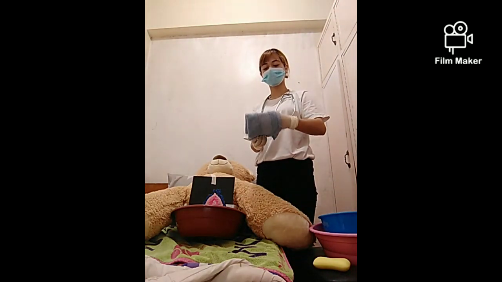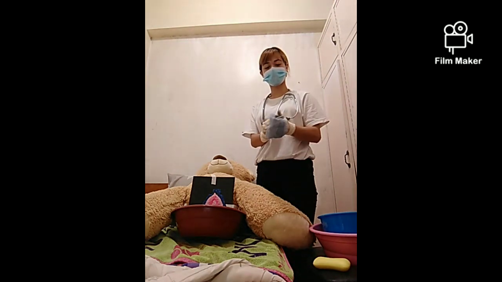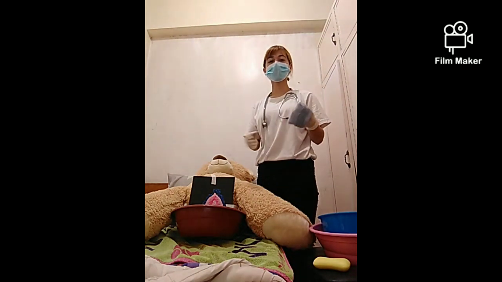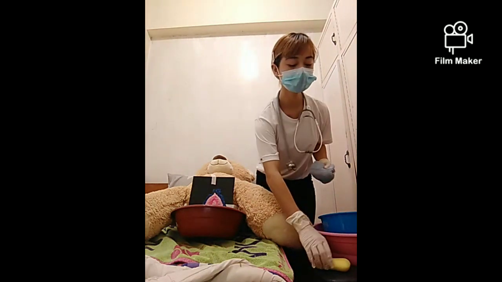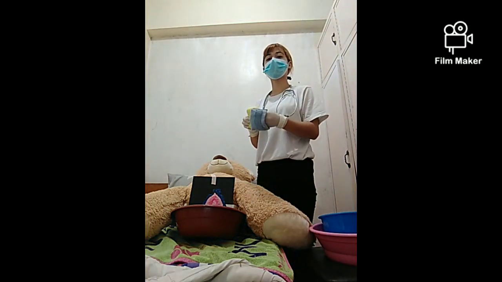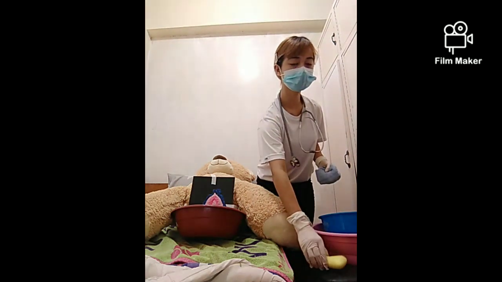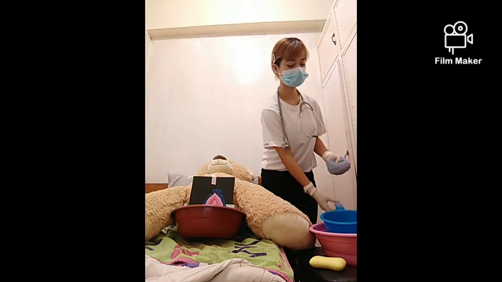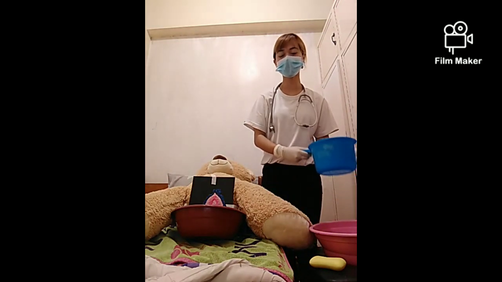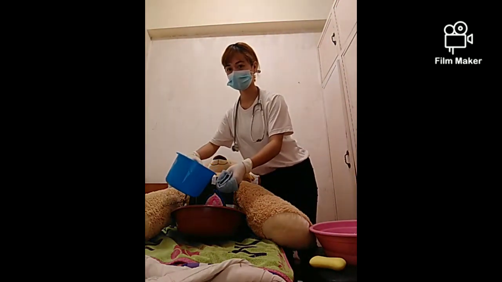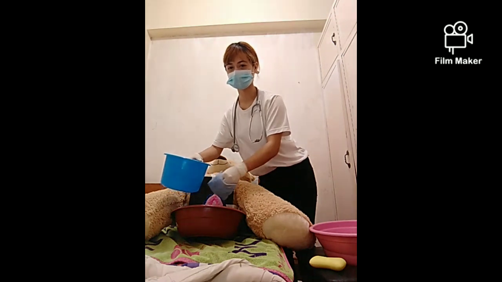So, we're going to do the proper way doing it. Okay, so ito na yung washcloth natin. Kukuha tayo ng bath soap, ang ganyan. Pero mild lang, hindi siya masyadong mabula. And then, in a warm water. So, pagkatapos malagayan, itatap natin dito.